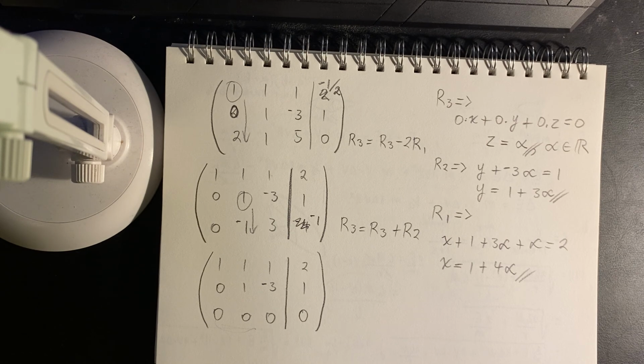So we've gone through the three main cases for systems of linear equations. We can have a single unique solution, no solution, or an infinite family of solutions.